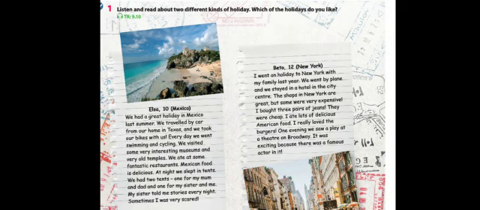Elsa, 10, Mexico. We had a great holiday in Mexico last summer. We traveled by car from our home in Texas, and we took our bikes with us. Every day we went swimming and cycling. We visited some very interesting museums and very old temples. We ate at some fantastic restaurants. Mexican food is delicious. At night we slept in tents. We had 2 tents, one for my mom and dad, and one for my sister and me. My sister told me stories every night. Sometimes I was very scared.